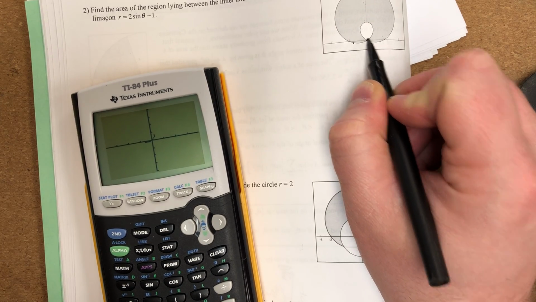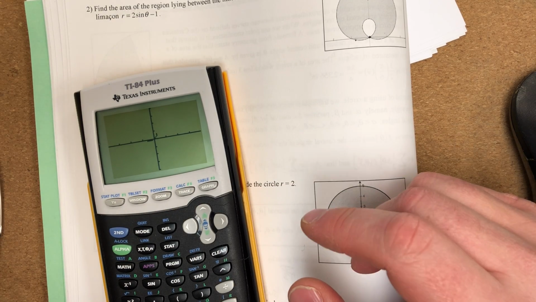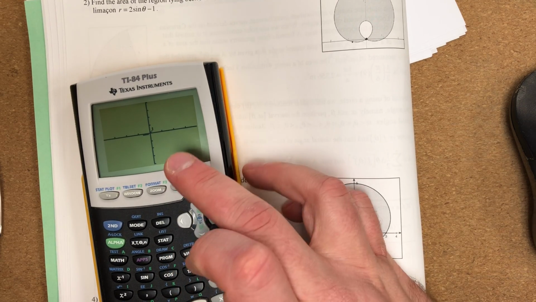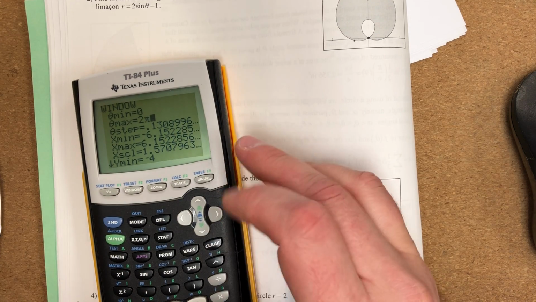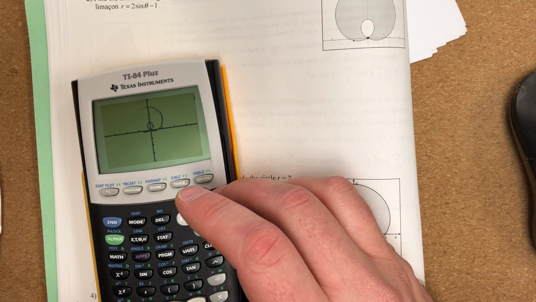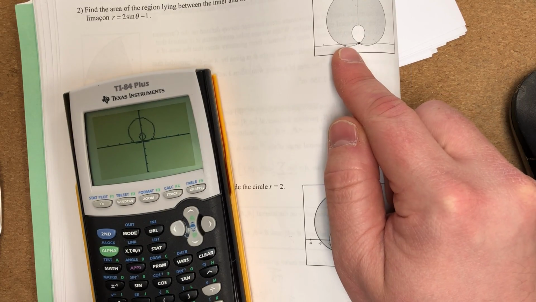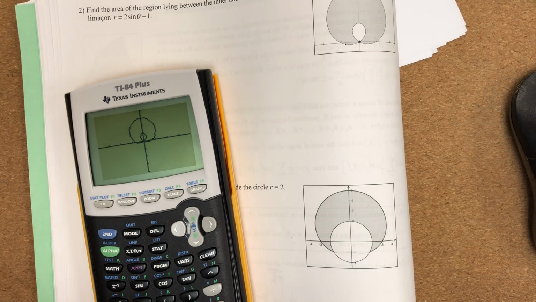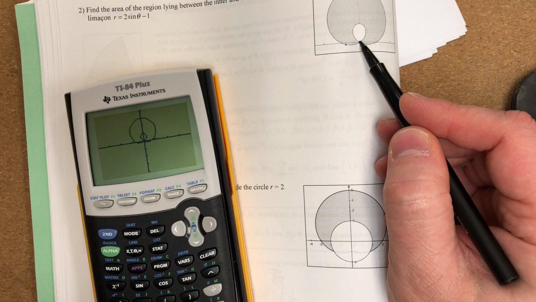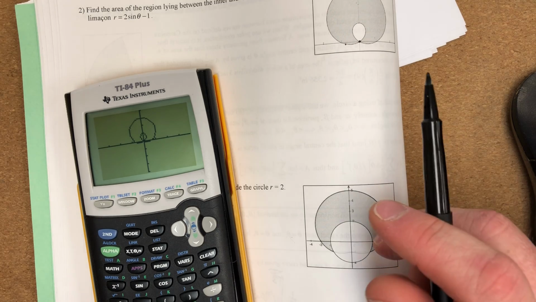So finding our tangents to the pole is going to be important. All right, let me just go back and say 0 to 2 pi. Let's see if 2 pi is enough to do everything. Okay, yeah, so looks like that's our 0 and 2 pi. And so what we're going to be doing is we are going to have to find a couple different areas. We can find the area of the whole thing, and then we've got to find the area of the inner loop, and we're going to have to subtract them.